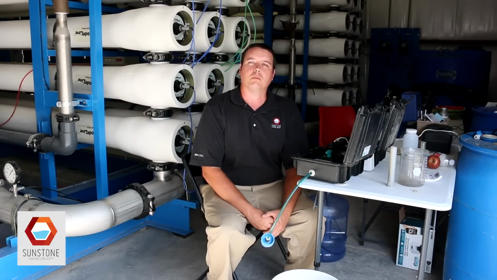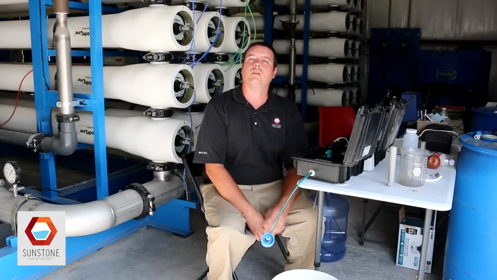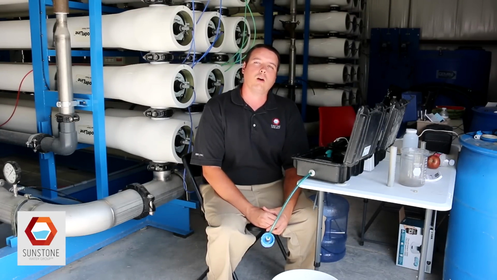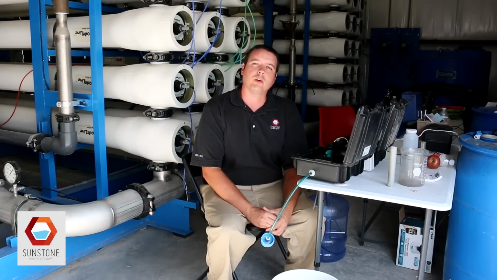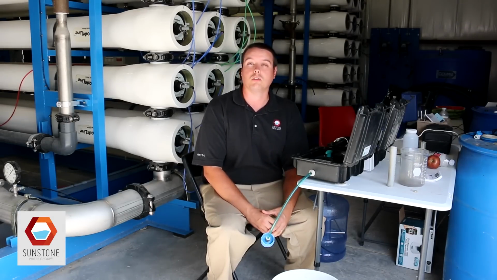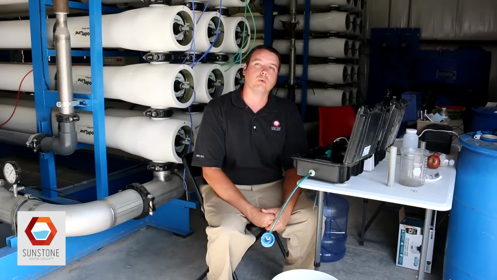Silt density index is a predictive tool for membrane filtration systems such as RO. It helps us predict how water will behave when it encounters the membrane. Typically, silt density index is used to determine how much additional pretreatment is required before water can encounter an RO system. An SDI of 5 or greater is very unsuitable to membrane filtration because it will cause it to foul very quickly. The energy costs will be quite high.